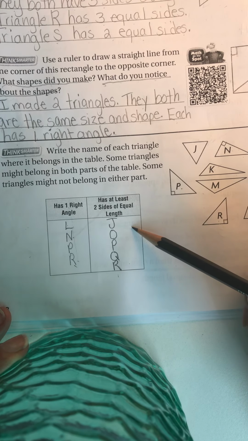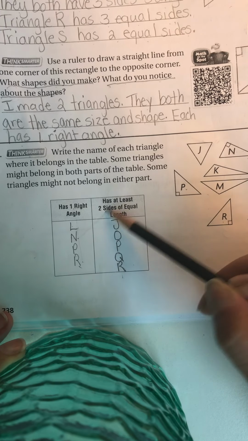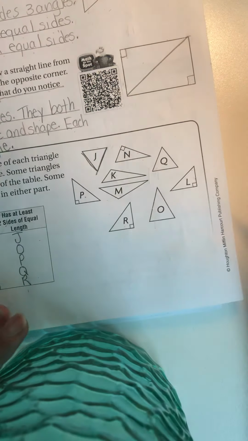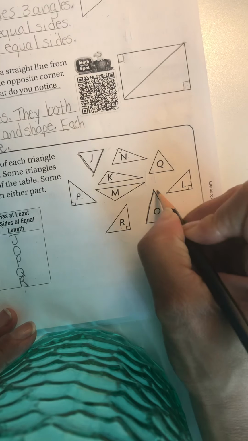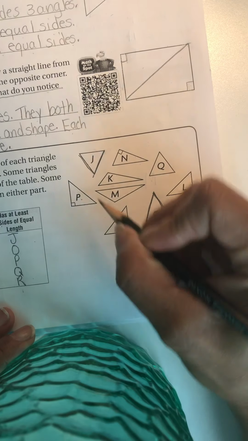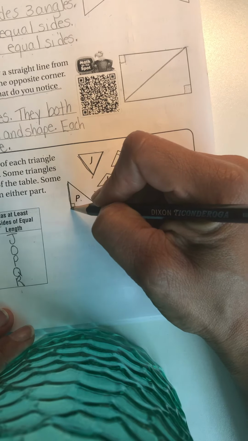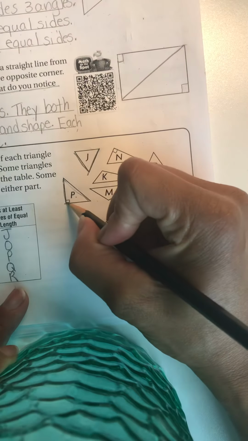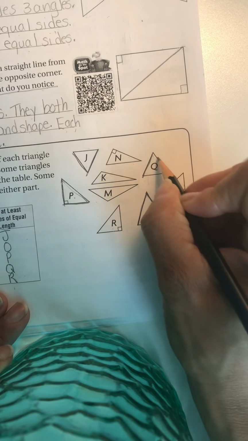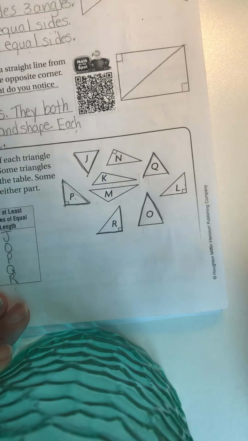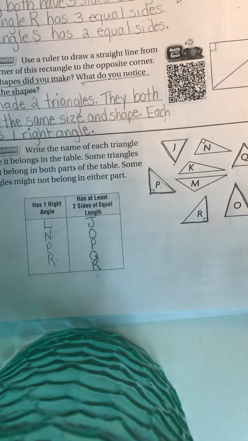On the right-hand side of the table, it says, has at least two sides of equal length. Your answers are J, because both of these sides have the same length. O, both of these sides have the same length. What else? P, both of these sides have the same length. Or maybe it's this one. Q, both of these sides have the same length. And R, both of these sides have the same length, okay? So that's why we put in the table J, O, P, Q, and R.